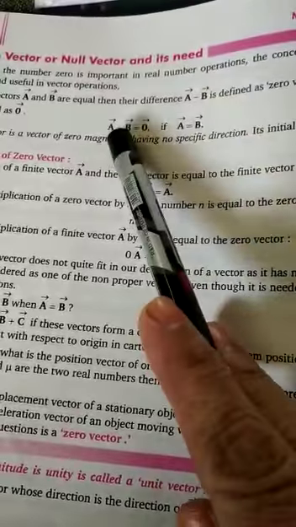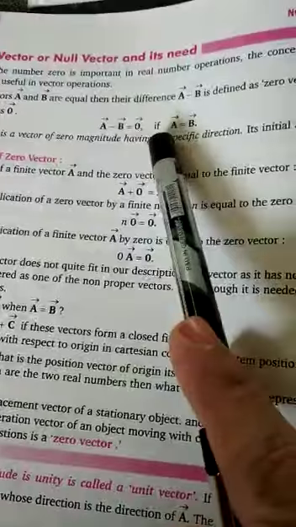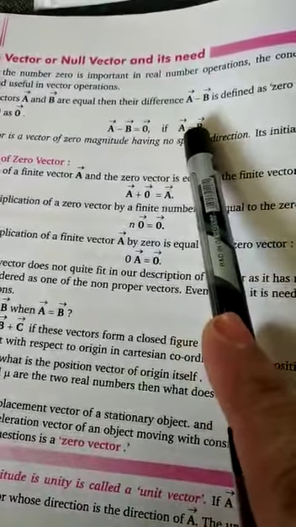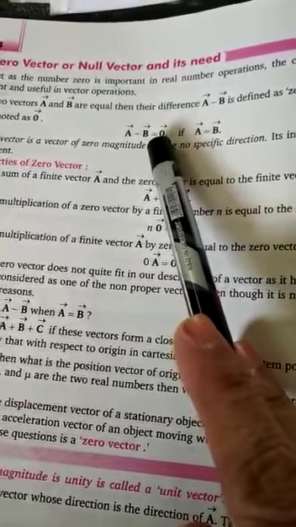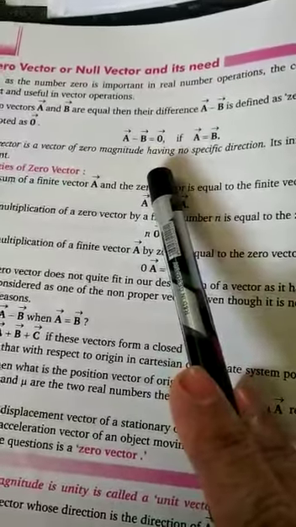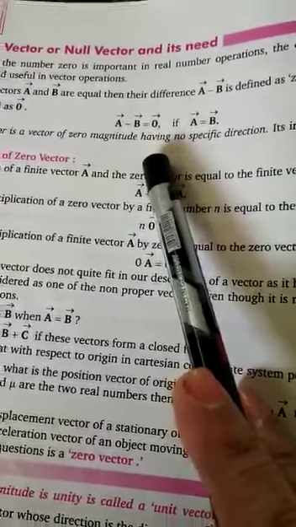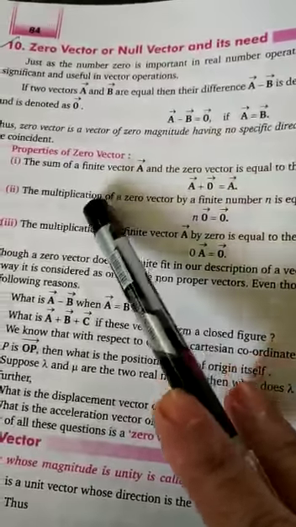Basically, I have to add vector A with the vector minus B. Since they have the same magnitude, ultimately what I get is a vector whose magnitude is 0. Such a vector obviously has no specific direction. Such a vector we call a zero vector or a null vector.